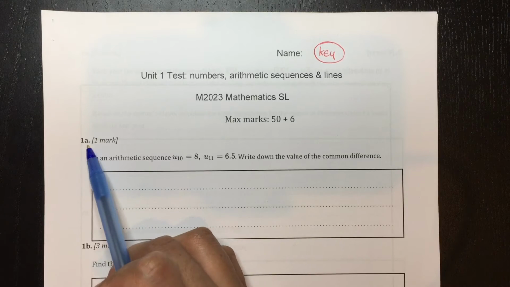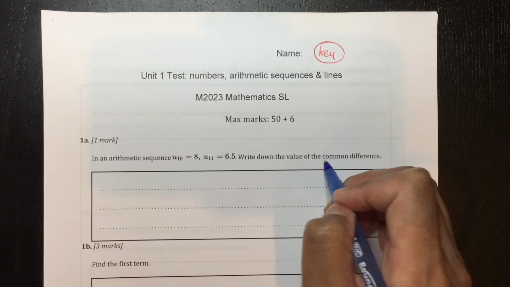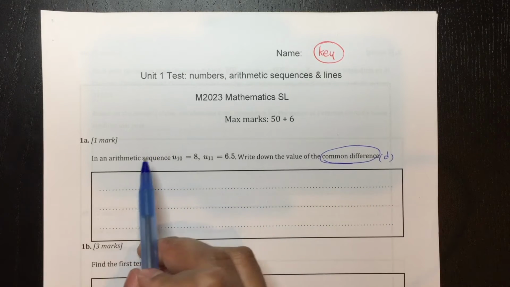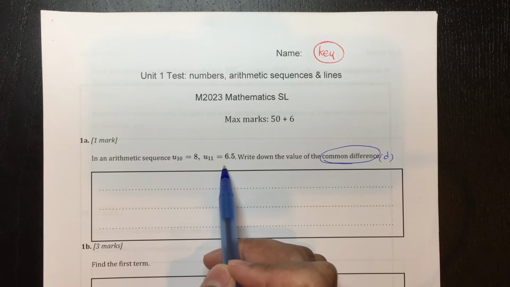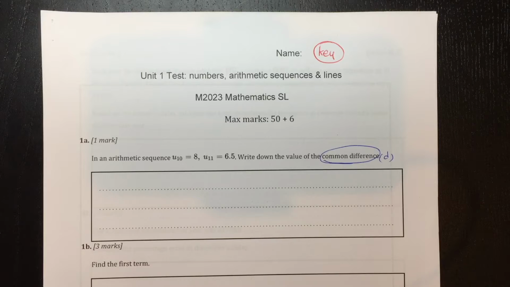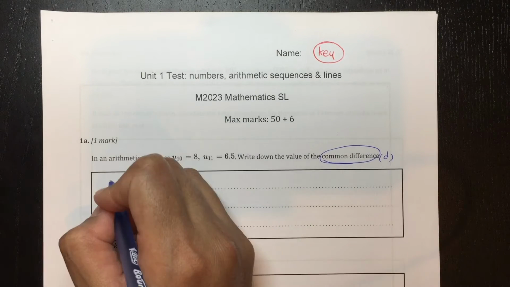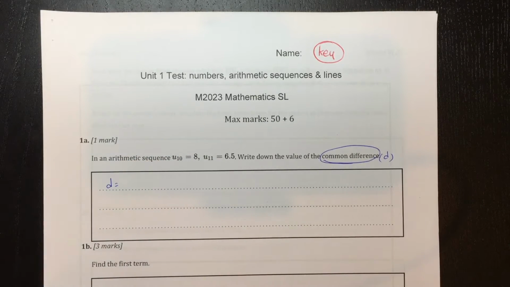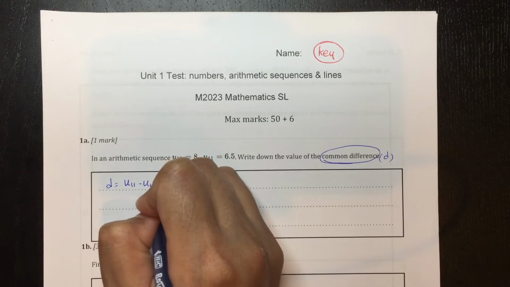Question number 1a, we have to identify the common difference, D. The arithmetic sequence U10 equals 8, U11 equals 6.5 is given. So if you're used to this type of question, we can identify the D value, common difference value by subtracting U10 from U11, right?